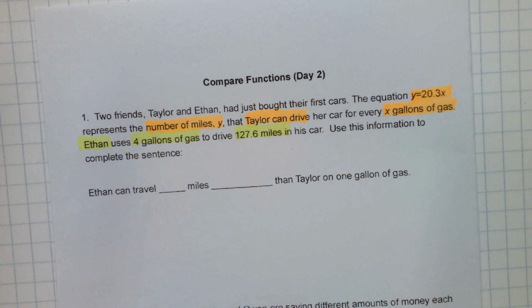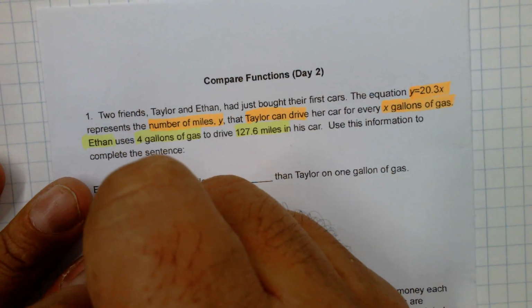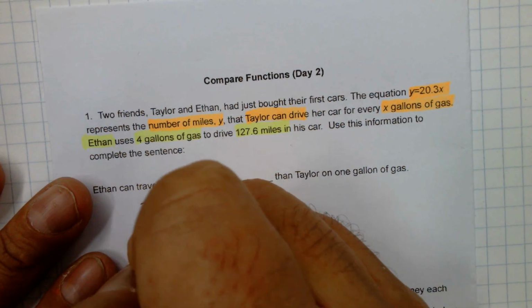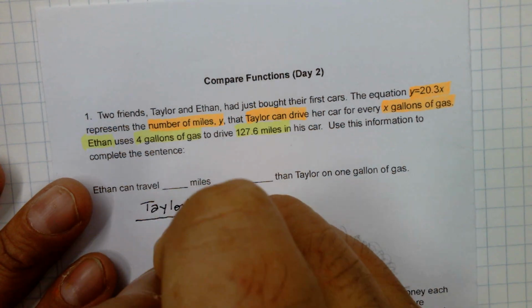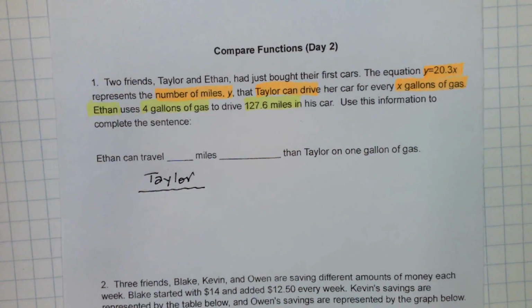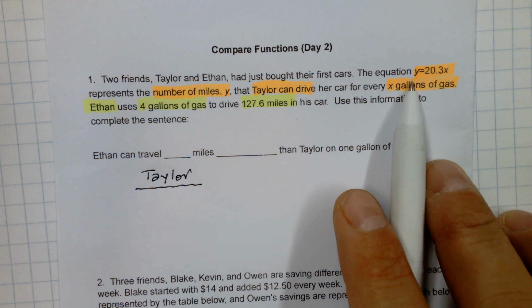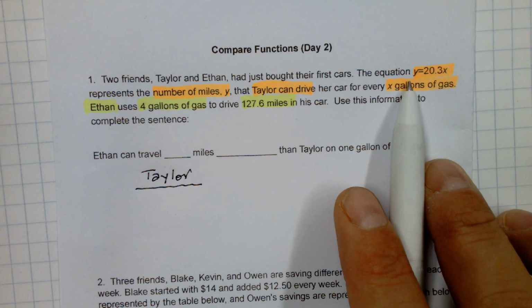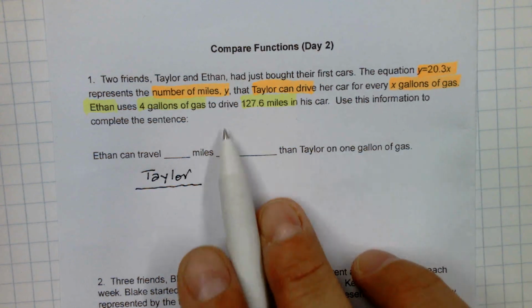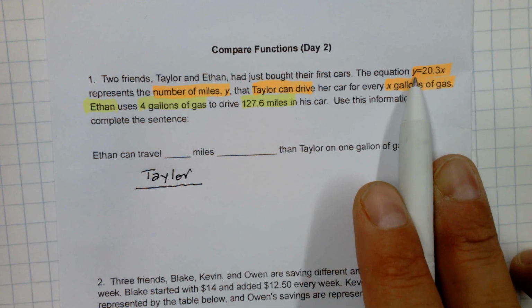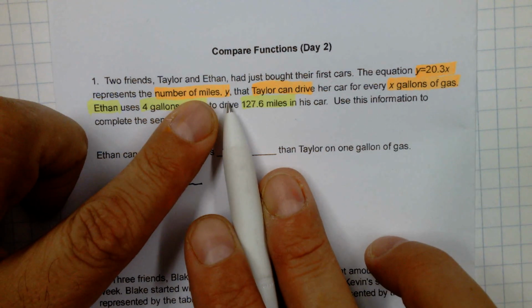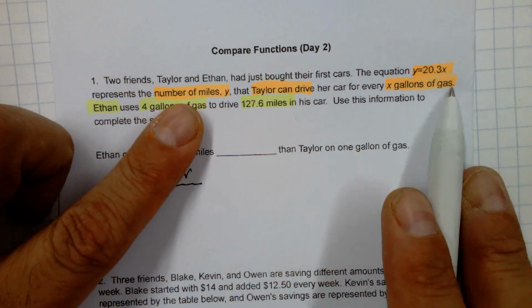Well, let's start off with Taylor since they mentioned her first. Let's do some calculating for Taylor. And what we want to find out about Taylor's is the mileage. How many miles does she go on 1 gallon of gas? And they're giving us an equation, right? Let's just go back and see what the variables represent. So what does y represent? Yeah, miles. And x is the gallons.